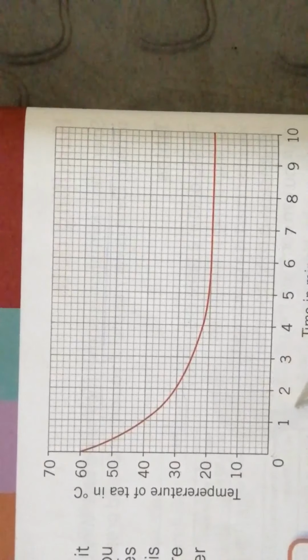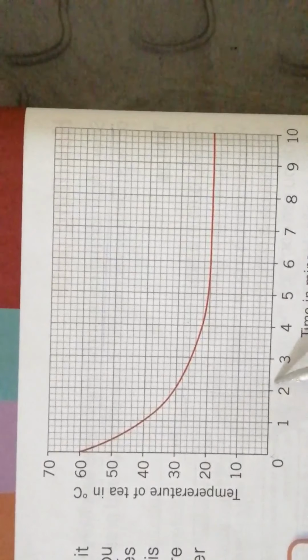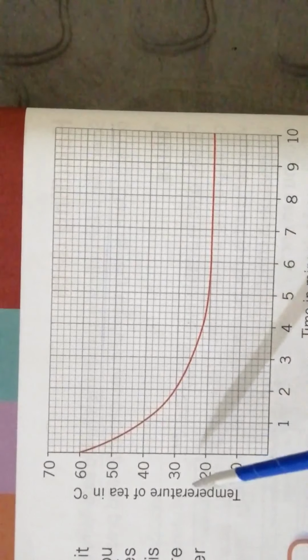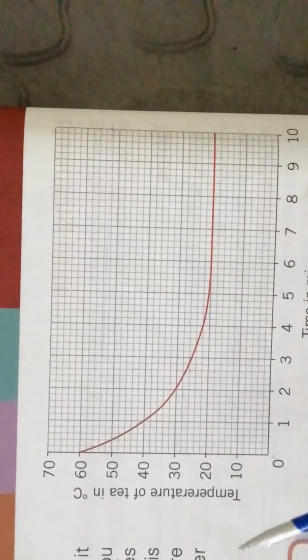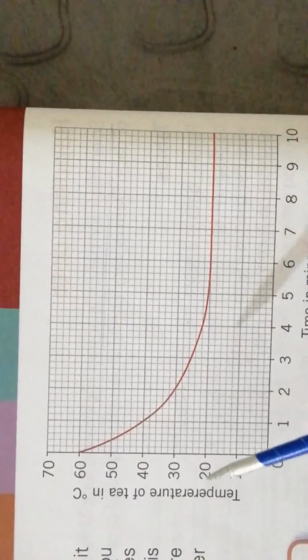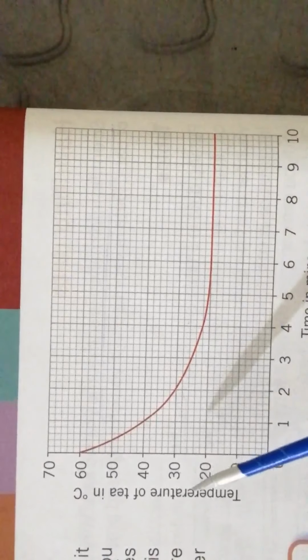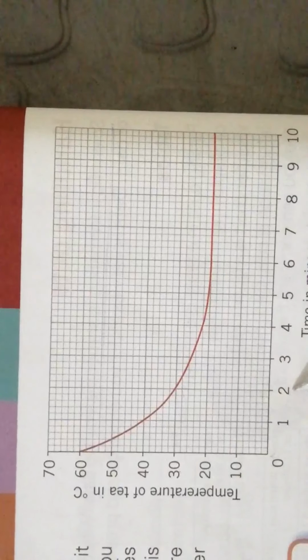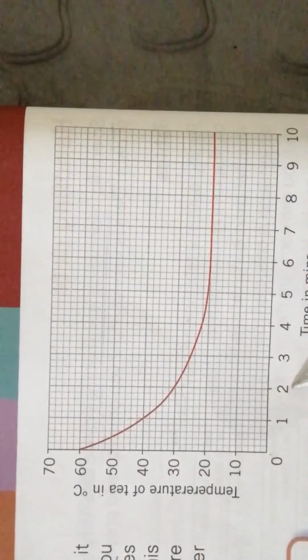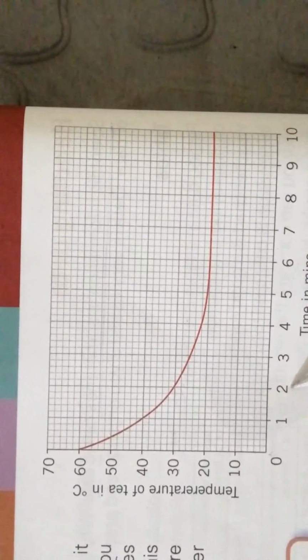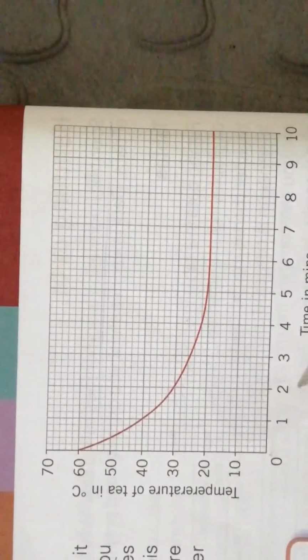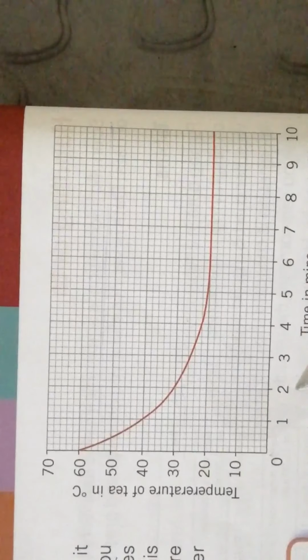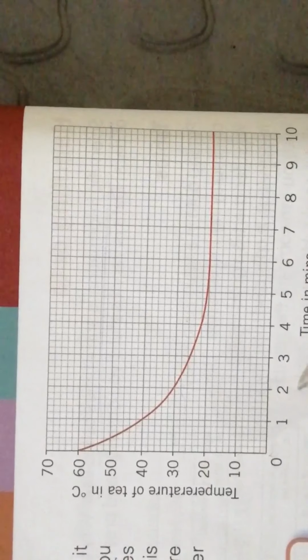ये कहाँ पर फॉल हुआ? ये कौन से टाइम पर हमने देखा कि टेम्परेचर जो है वो 30 डिग्री सेल्सियस हो गया, यानी आपके हॉट कप ऑफ टी जो है वो अब ठंडे होने की तरफ जा रही है। तो कौन से टाइम पर ये हुआ? It is 2 minutes. So the answer of your B part is 2 minutes. You have to write it down in your book directly. Now the C part.